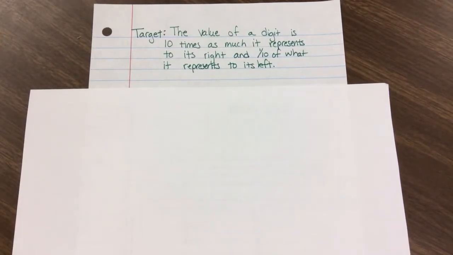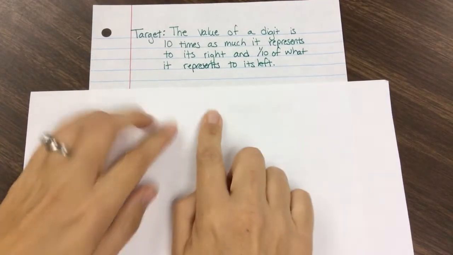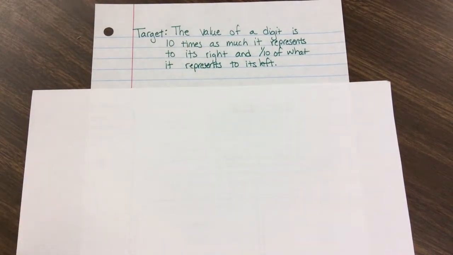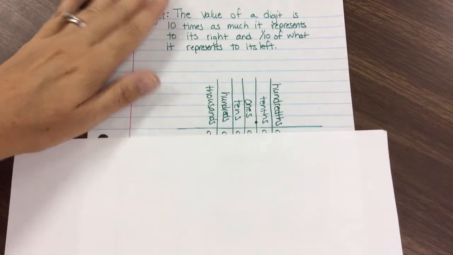Okay, so the first thing we're going to do today is look at our learning target. We're still in place value. The target for this lesson is to understand that the value of a digit is 10 times as much as it represents to the right, and 1/10 of the digit that's represented to its left. It's quite a wordy target, but we'll break it down so it gets a little bit easier. I went ahead and started with this.